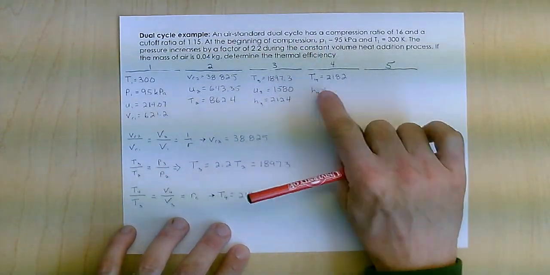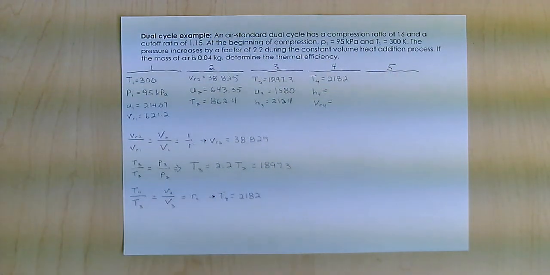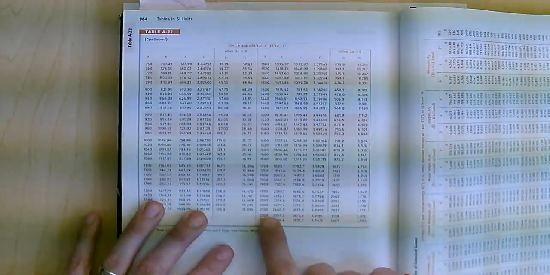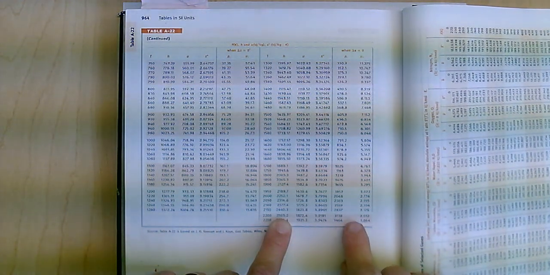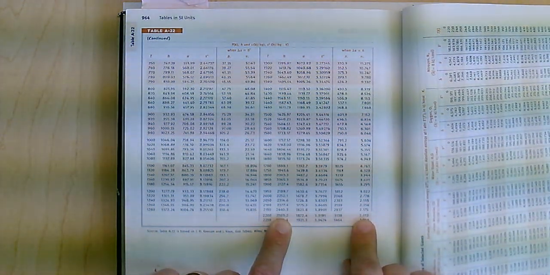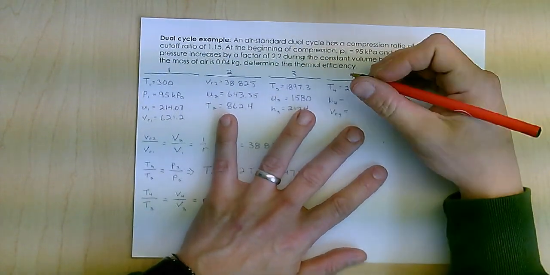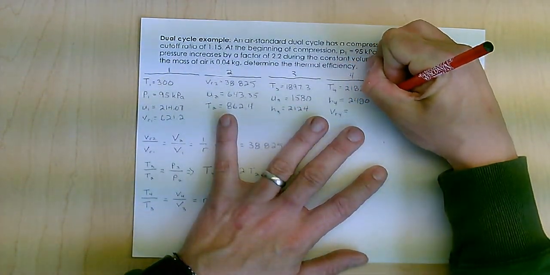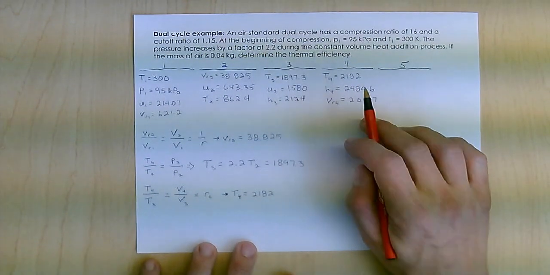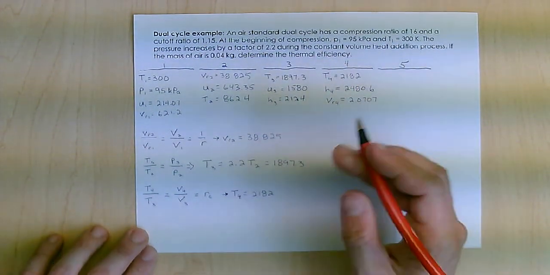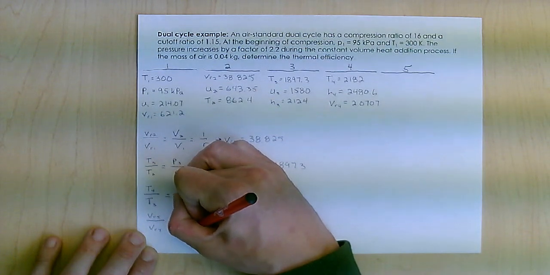And then 4 to 5 is my isentropic, so I'm going to use VR4 to go from state 4 to state 5. So 2182, I get an H value of 2480, and I get a VR value of 2.0707. At that temperature. So H4 equals 2480.6, and VR4 is 2.0707.